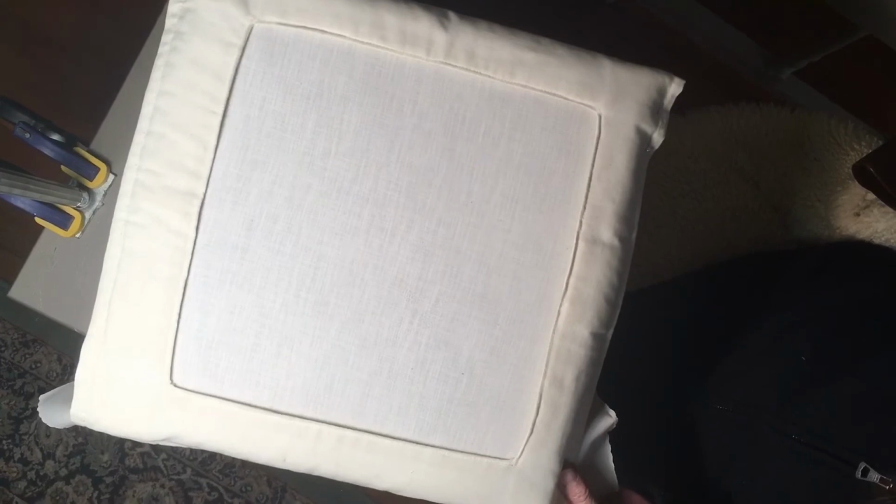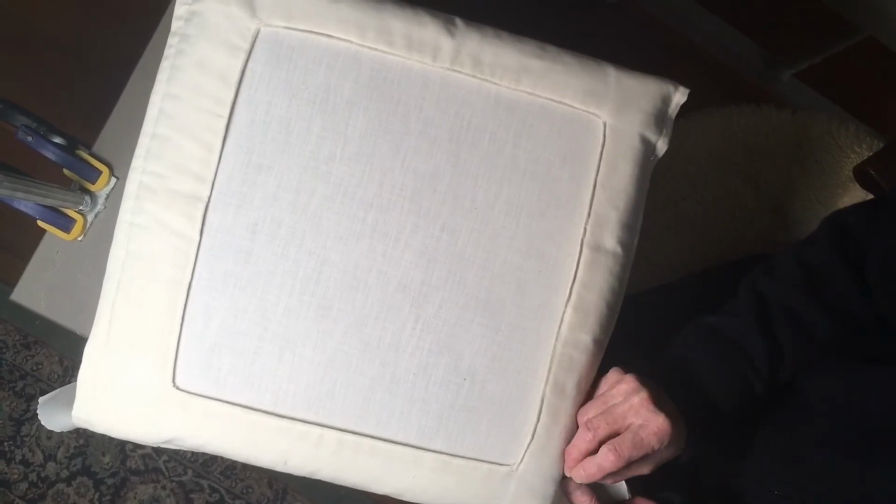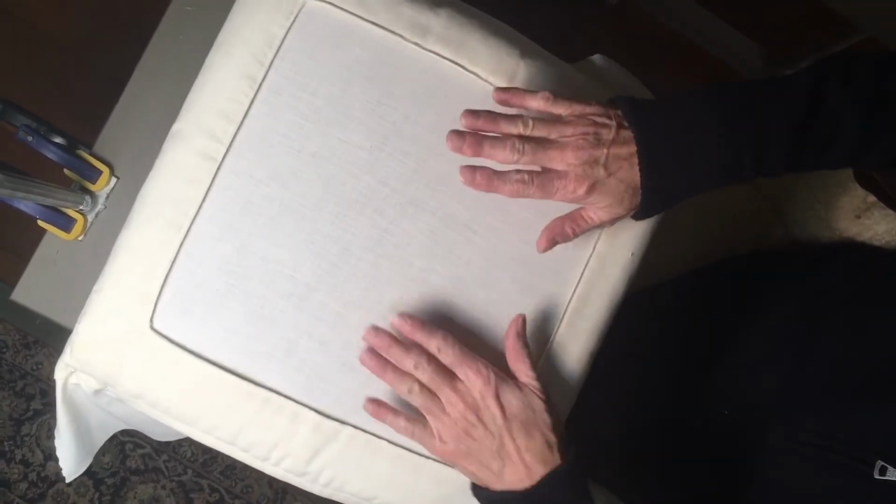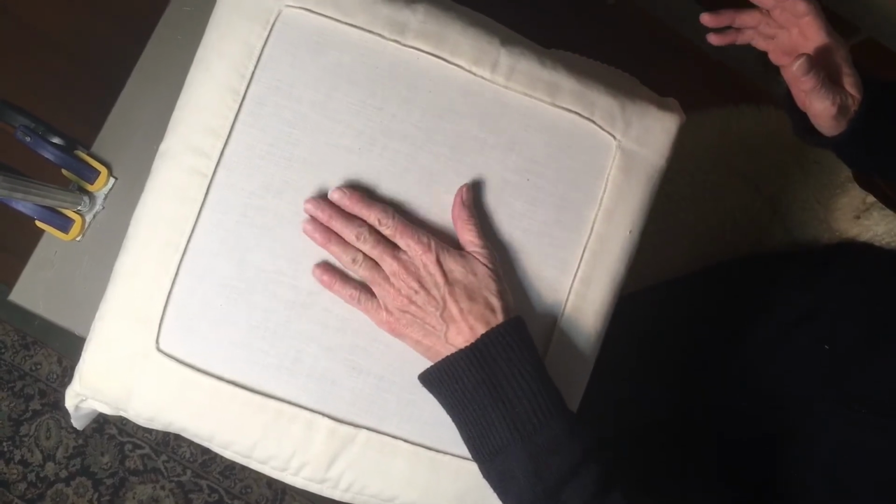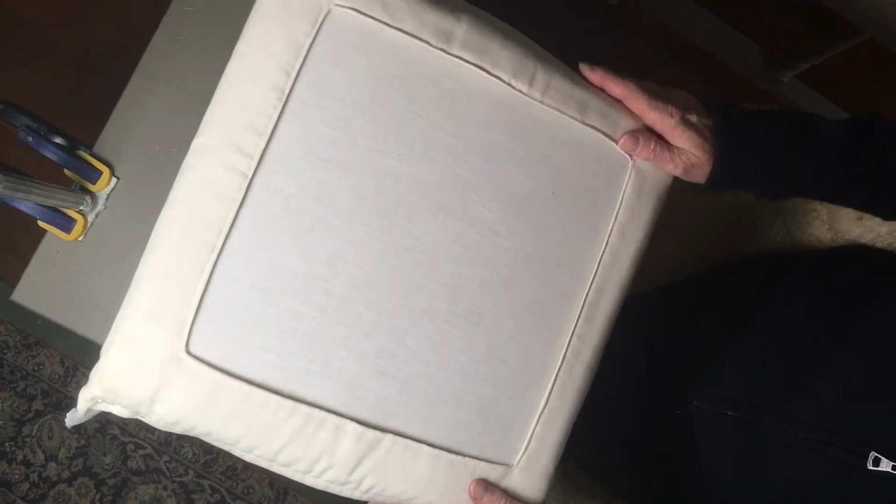Fold the fabric over and pin it all together on the corners. So all four corners are pinned, and there we go. That's how to put pattern fabric onto your frame, and you're set to go.